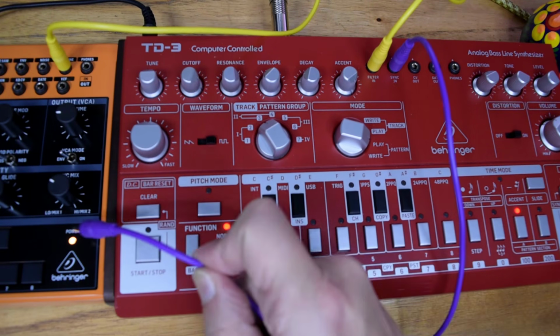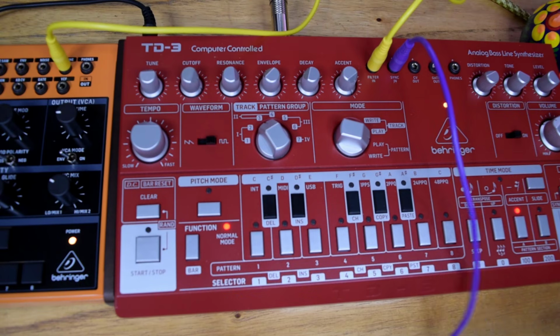Now the Crave has no sync output. Just like some other synthesizers, this has no sync. Of course, if you're using a drum machine or a beat machine or whatever you want to call it, they already have a sync out by default. Most of them. But in the case of Crave, we don't have a sync.